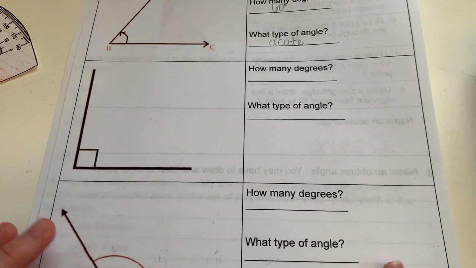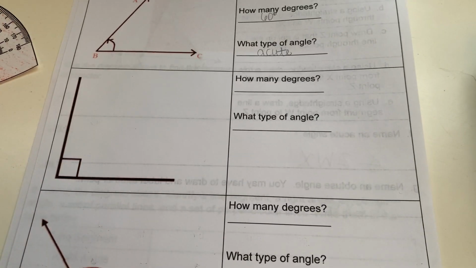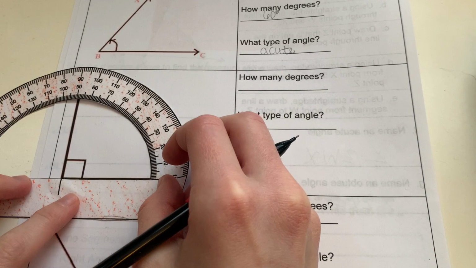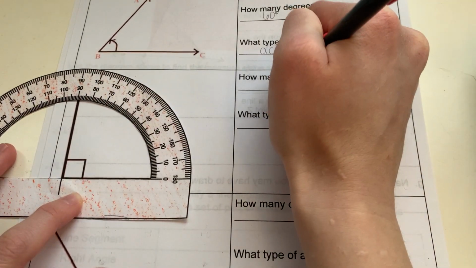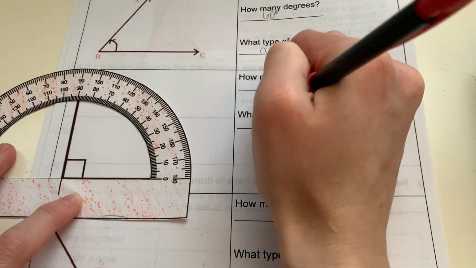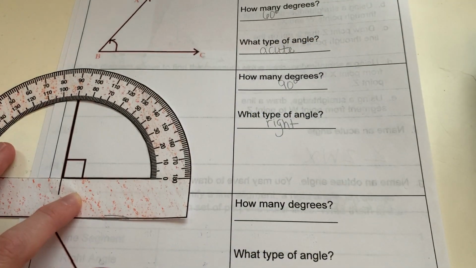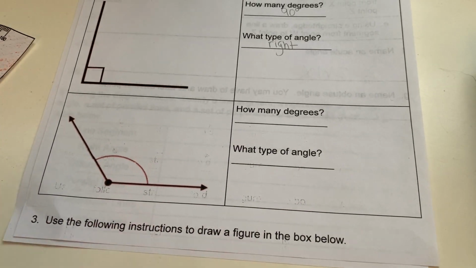All right, let's go ahead and look at this second one. Try this angle on your own. All right, so I'm going to measure this angle with my protractor. I'm lining it up properly, and I see that it tells me that it's 90 degrees. I know that a 90-degree angle is a right angle, so I'm gonna say that it's a right angle. Go ahead and try this third one on your own.